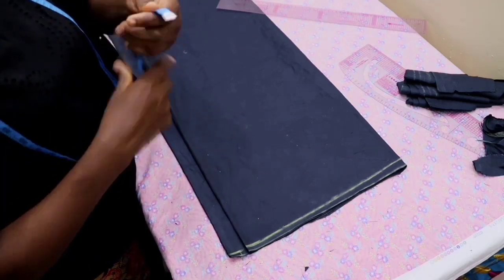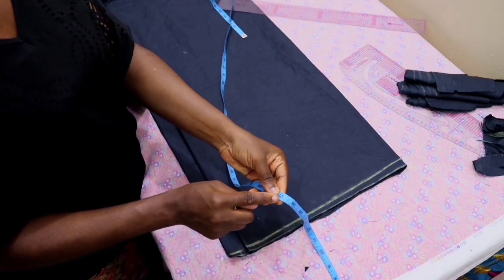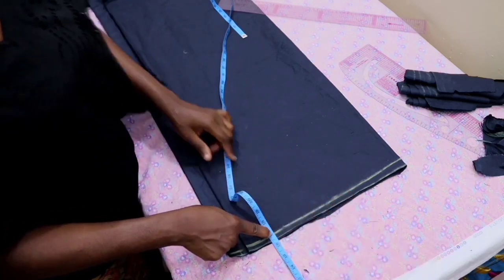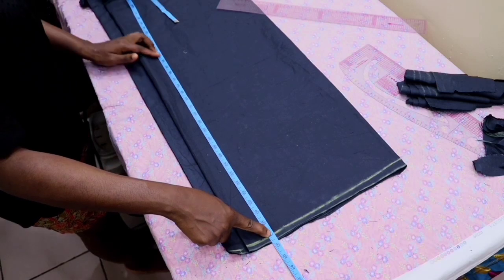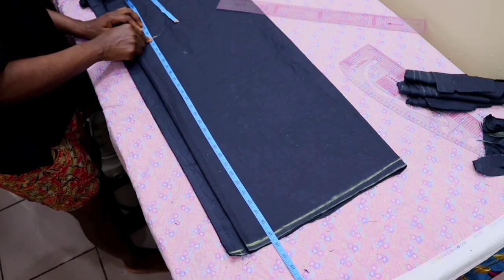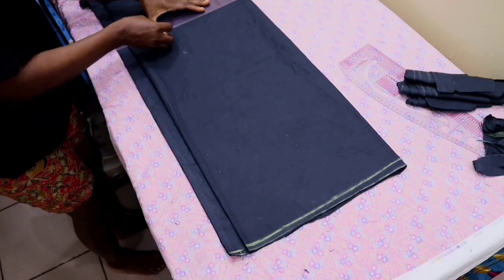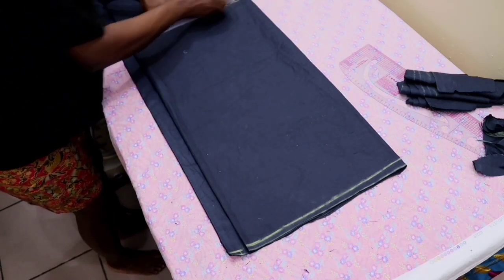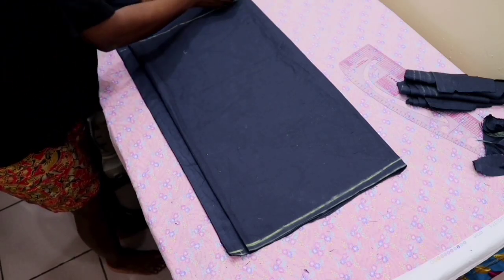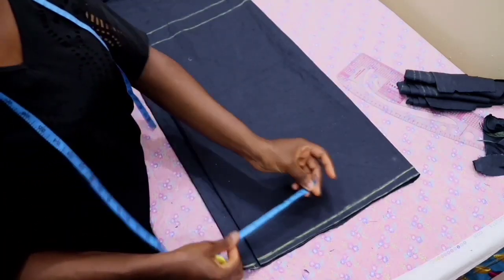And all your measurement is going to start from the center front. The center front is unfolded. So the next thing you want to do, my waist length is 17, so I'm going to place that 17 on this line that I have here. Then from there I'll measure down the length of my gown. I'm making gown length of 42, then I'll add 2 inches seam allowance to it, making 44. So I will extend all these lines now. That is my actual length, and then this is my 2 inches seam allowance for the lower part of my gown.